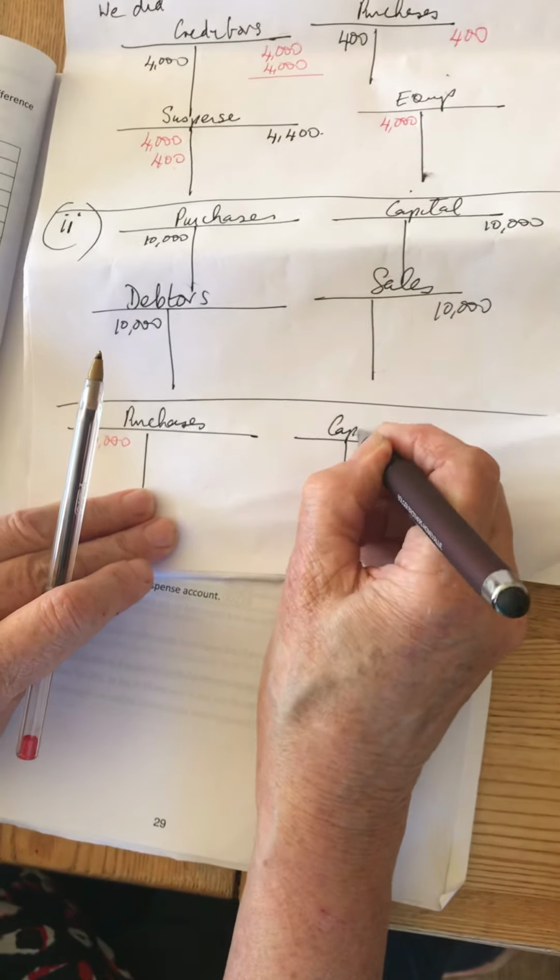Now, the second part of the question was that the car was later sold to a debtor of the business. This sale had been treated as a cash sale. So for that part, I'm going to show you what they did, and then I will correct the mistake. They debited bank. I do this in black. They debited bank with 10,000 and they credited sales with 10,000. That's treating it as a cash sale.